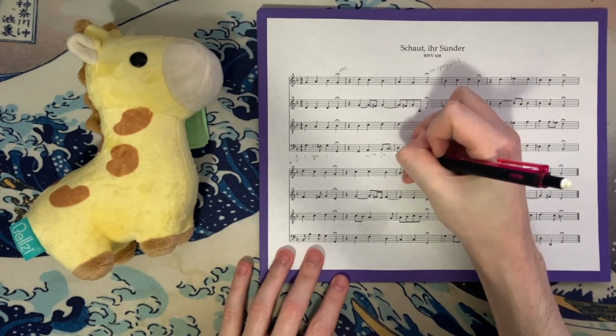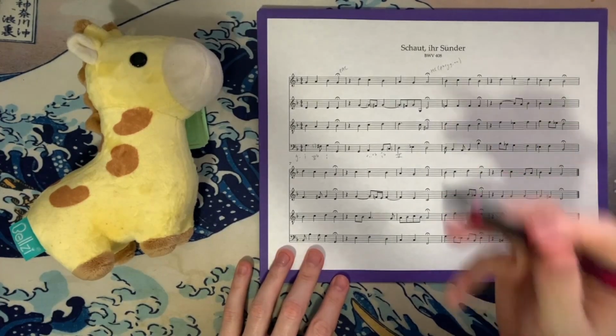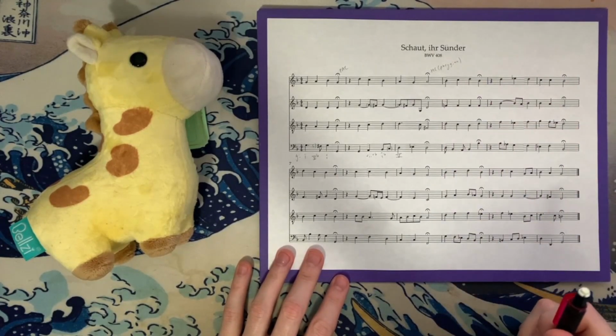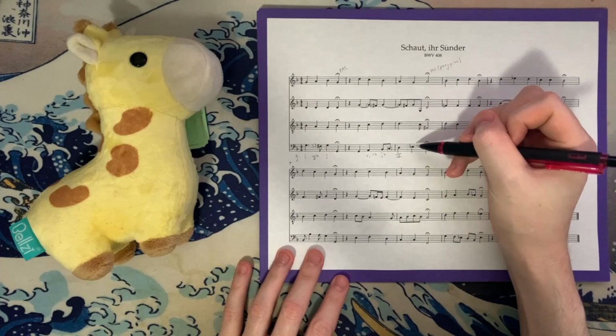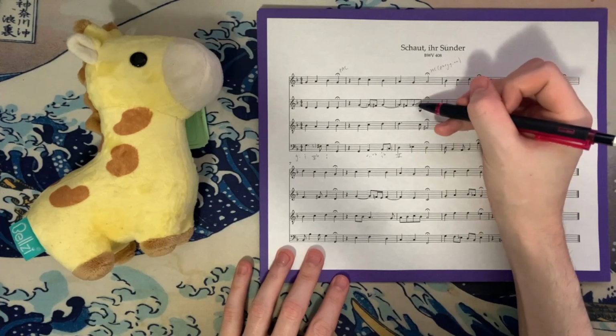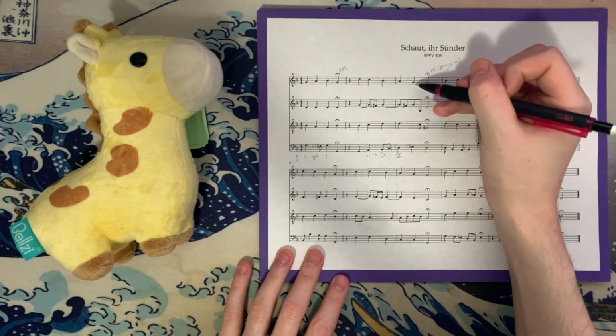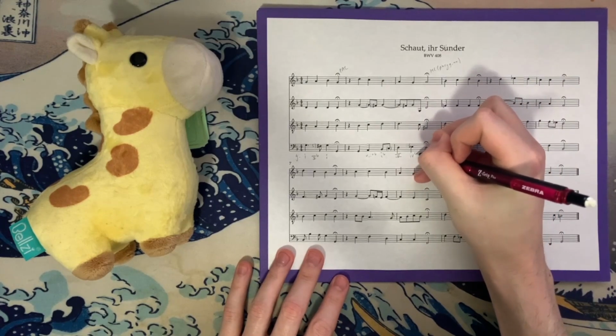This G is a 4-3 suspension over the bass. It's common to see 4-3 suspensions over root position, dominant triads especially. And then we get our predominant chord, which leaves a little room for debate here. We have, in my opinion, E flat, C, G, and G, which is C minor in first inversion.